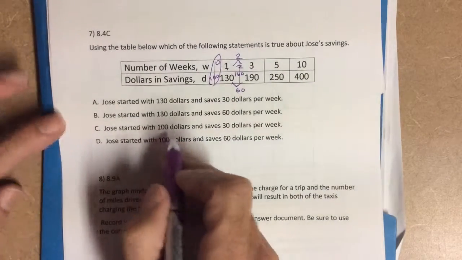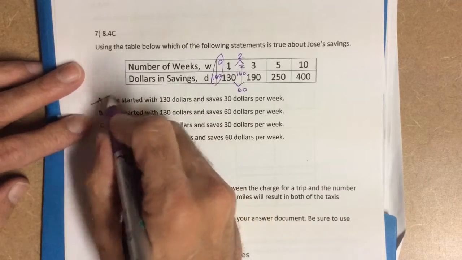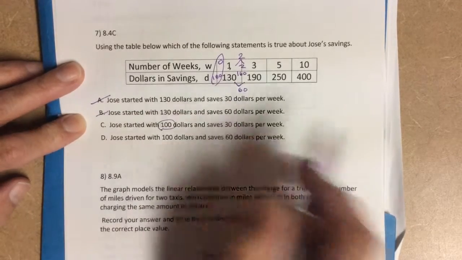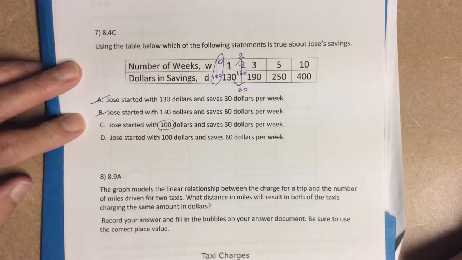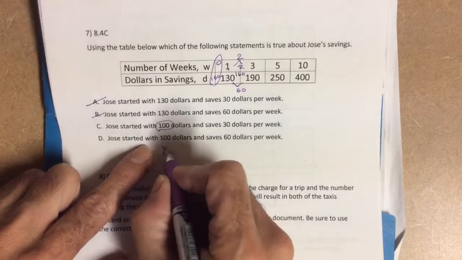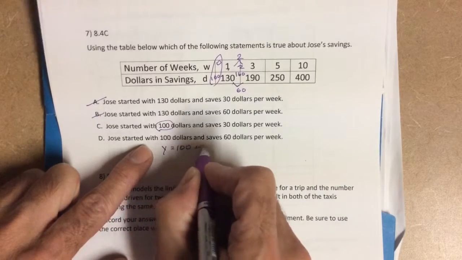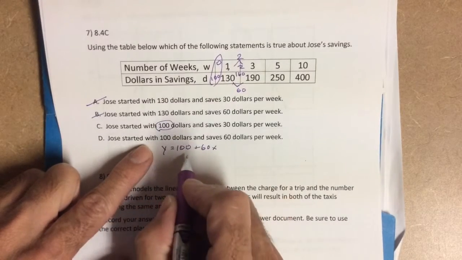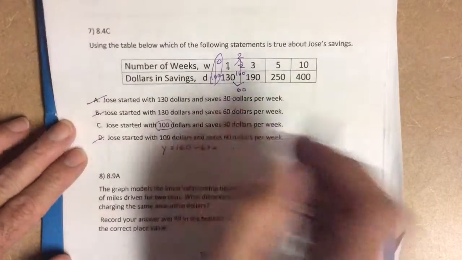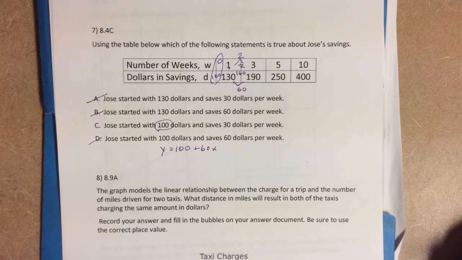So he didn't start with $130. So you could have ruled out A and B. He started with $100, and then after 1 week he had 130. In fact, it's the only one that would have worked out. D says he started with $100 and added 60 per week. Well, that would be 160 in 1 week, and it's 130 after 1 week. So hopefully you see what you did wrong on that one.